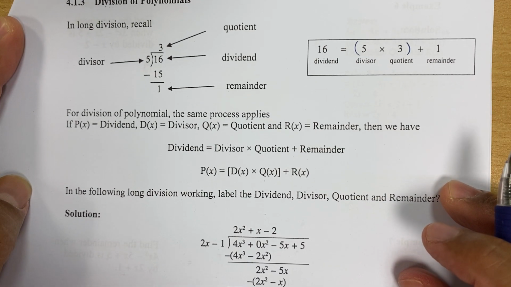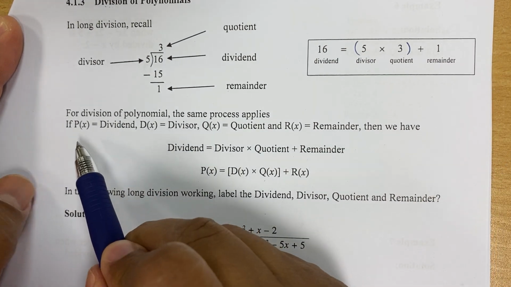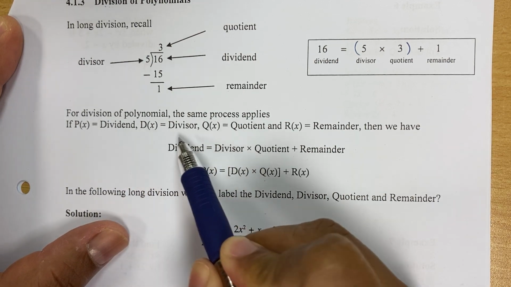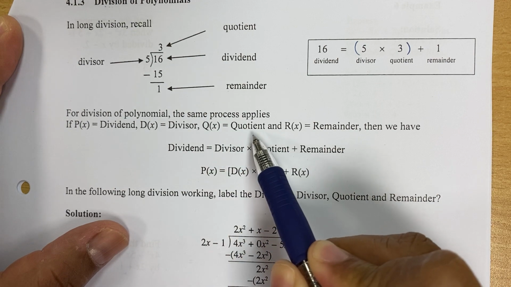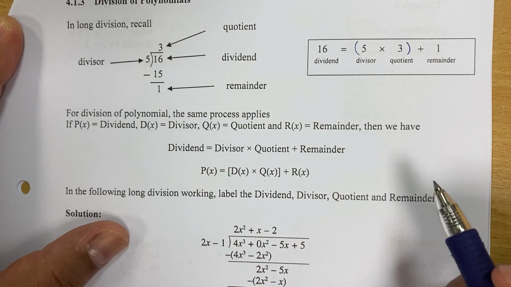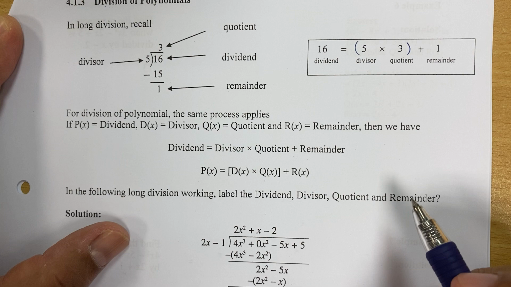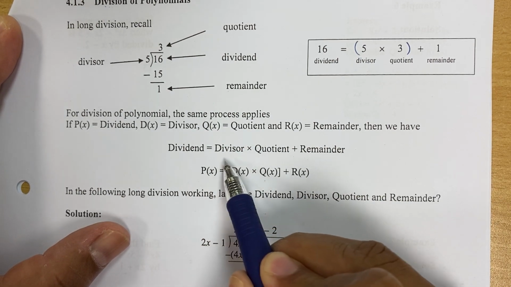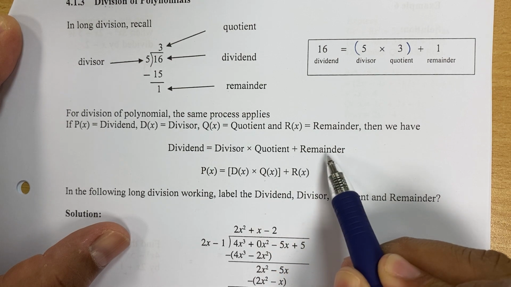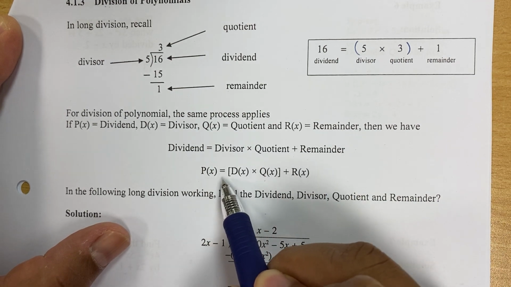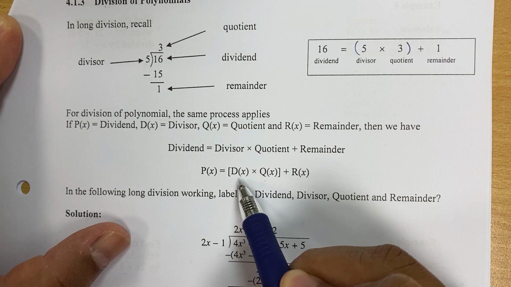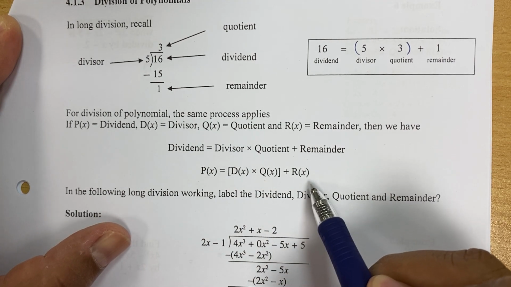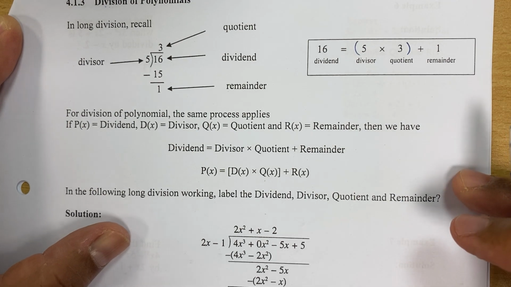Normally we identify P as the dividend, D as the divisor, Q as the quotient, and R as the remainder. So dividend equals divisor times quotient plus remainder: P(x) equals the divisor D(x) times Q(x), the quotient, plus the remainder.